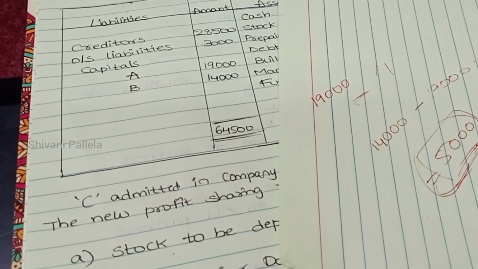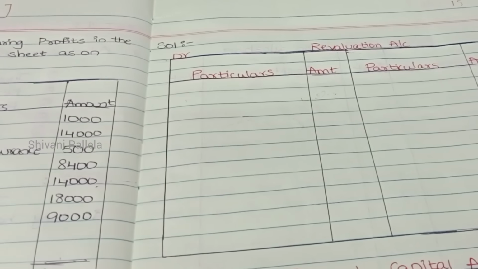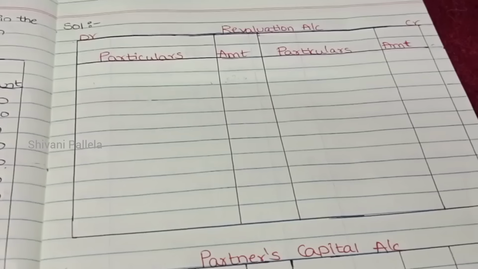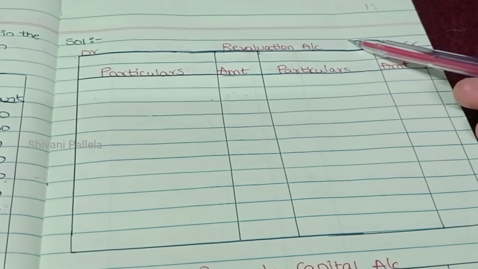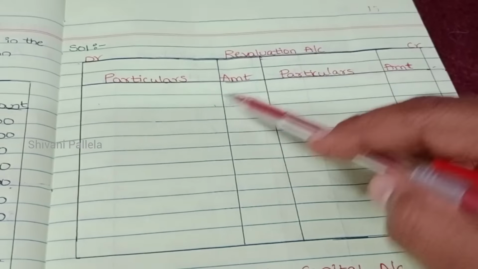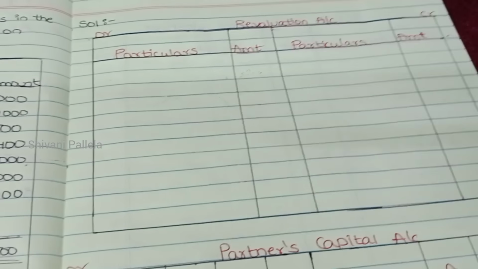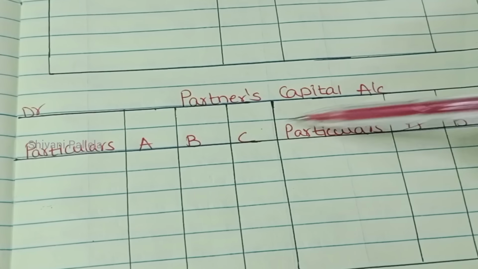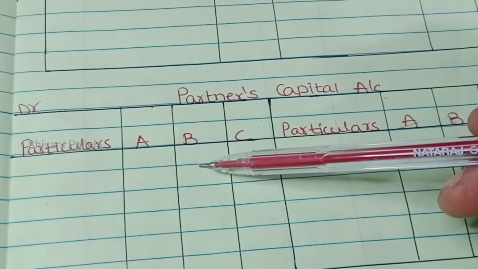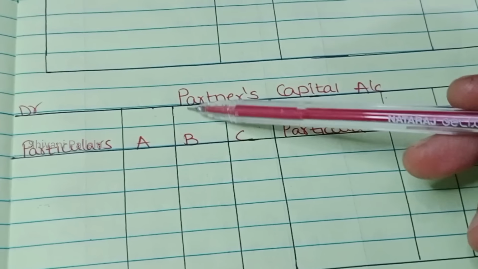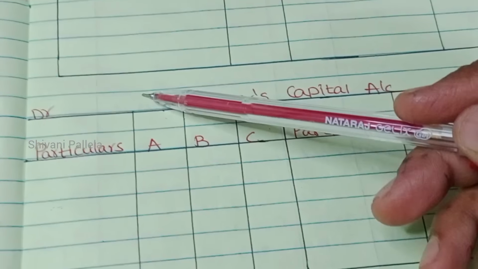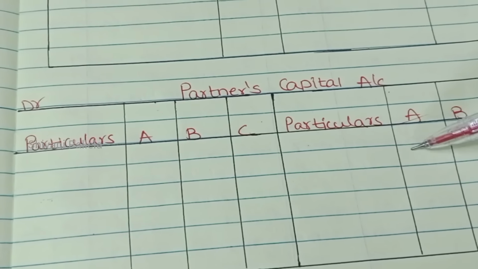Okay students, so now we will write the answer. Like this you need to make it, one minute. Revaluation account, debit, credit, particulars, amount, this is the pro forma. And partners capital account, particulars, amount. A partner is having, B partner is having, C partner is having. Debit side, credit side also particulars A, B, C.